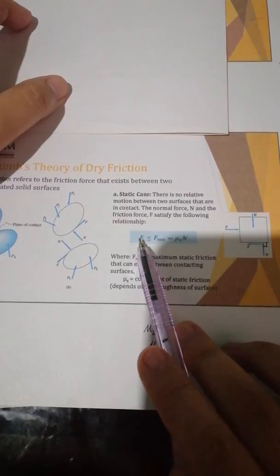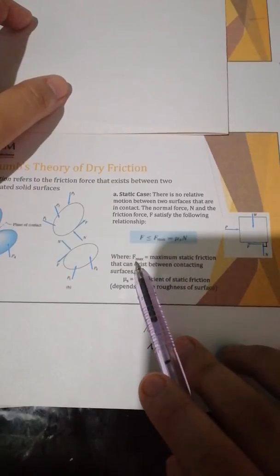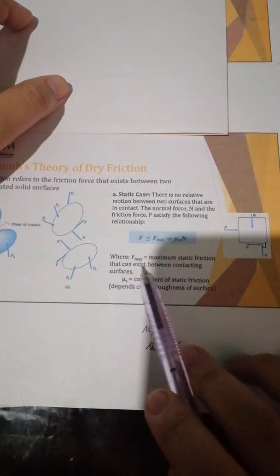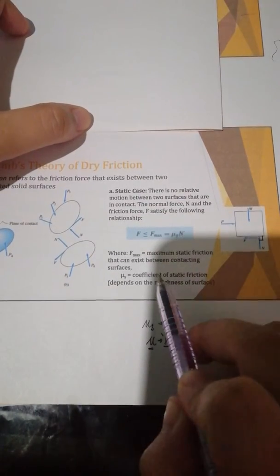Now, this is the relationship. If the actual frictional force in a certain scenario or in a certain body or system is less than or equal to the maximum, F max, which is what you call the maximum static friction that can exist between contacting surfaces, and F max is equal to mu s times N, the normal force. The coefficient of static friction depends on the roughness of the surface. So the higher the mu, the more rough the contacting surface is.